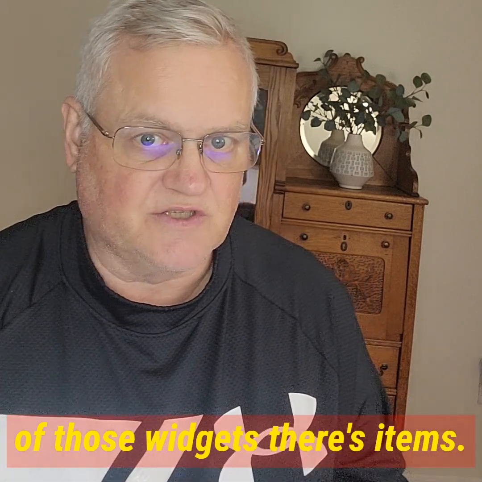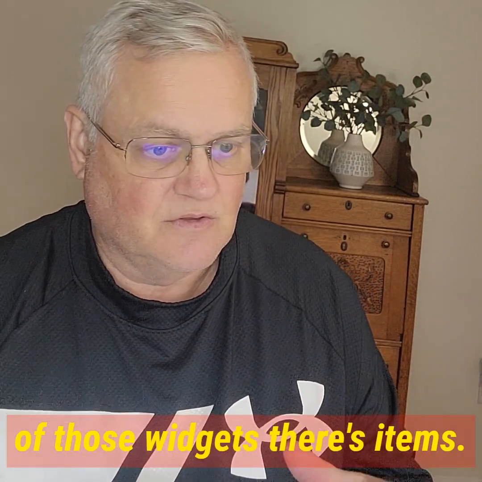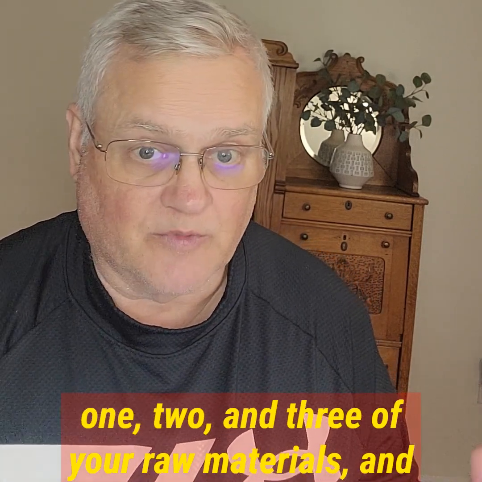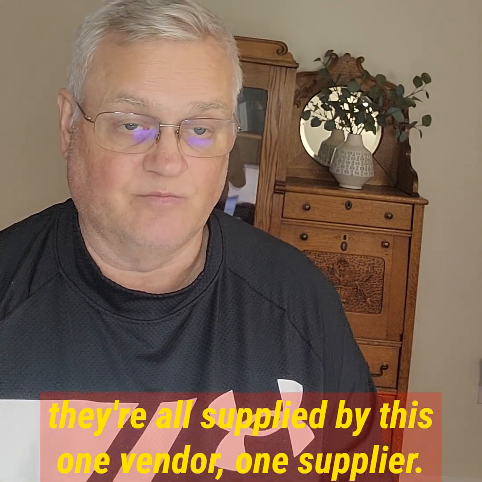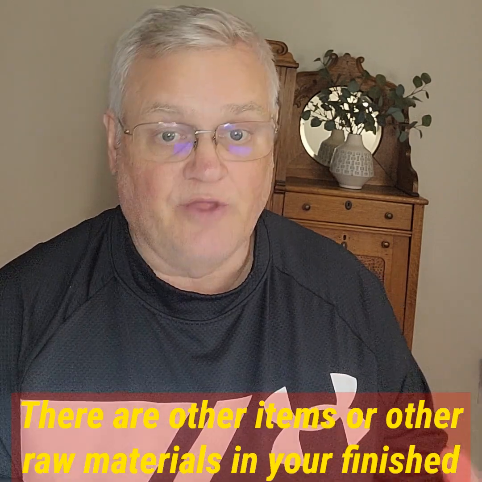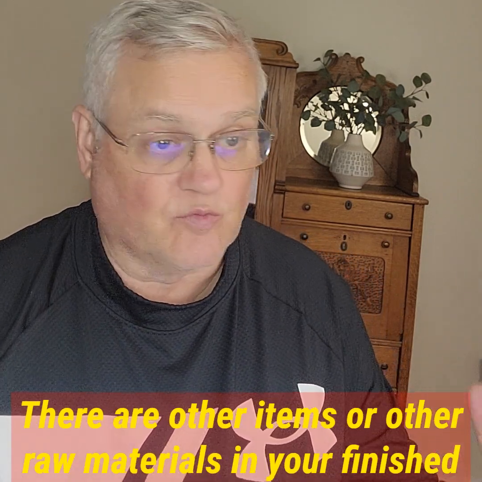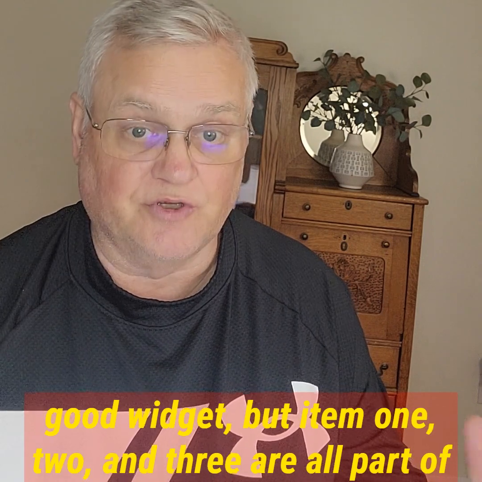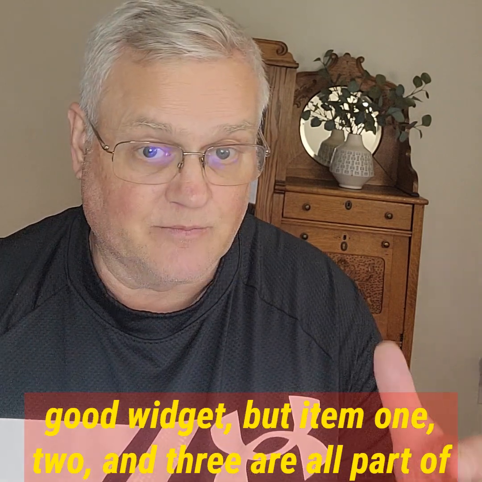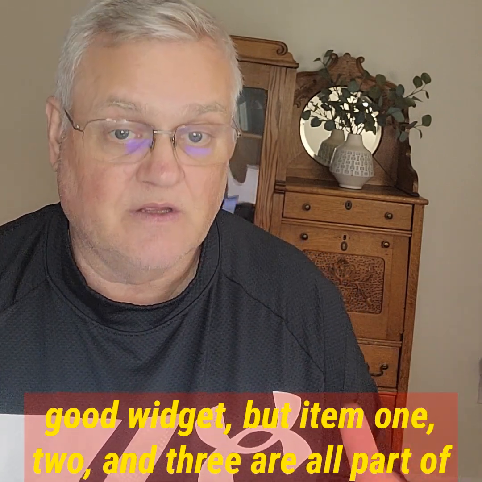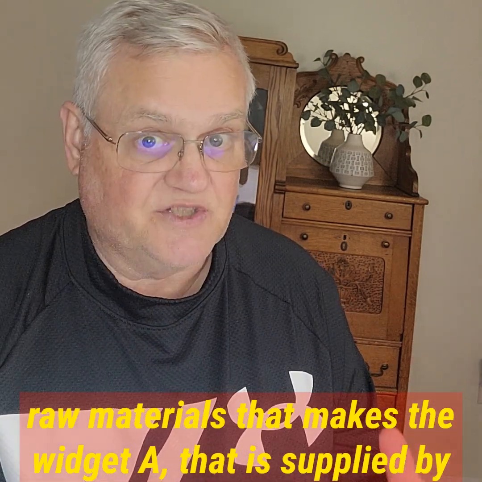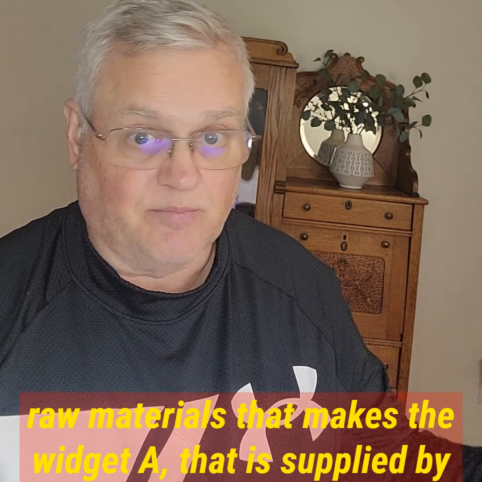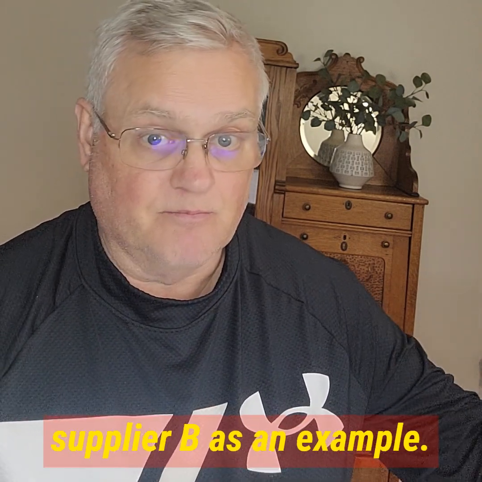Of those widgets, there are items 1, 2, and 3 of your raw materials, and they're all supplied by one vendor, one supplier. There are other raw materials in your finished good widget, but items 1, 2, and 3 are all part of the raw materials that make widget A, supplied by supplier B, as an example.